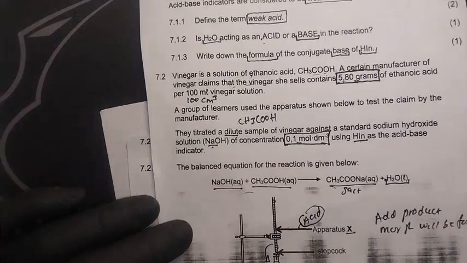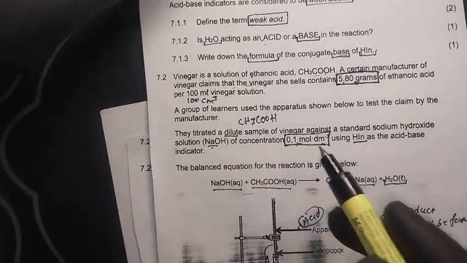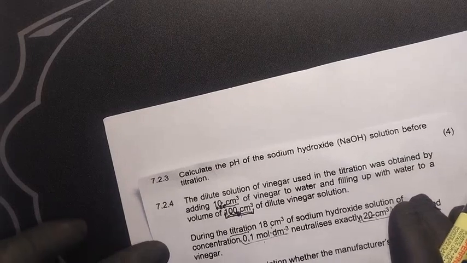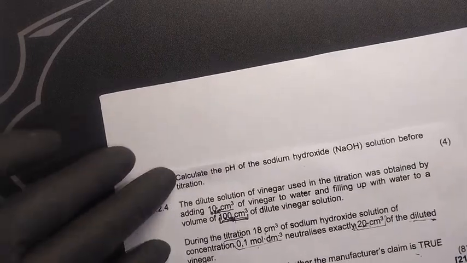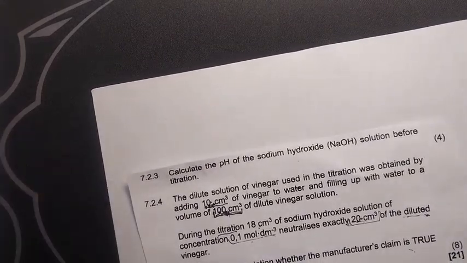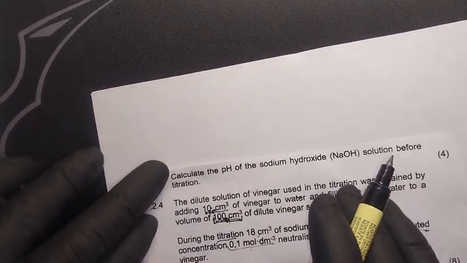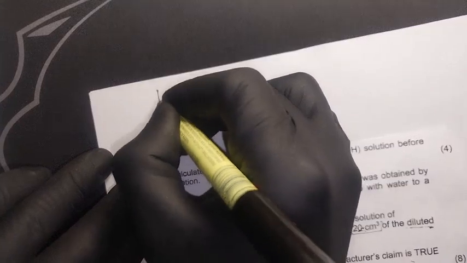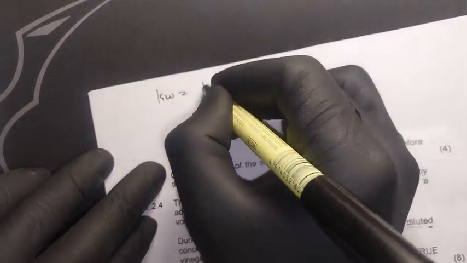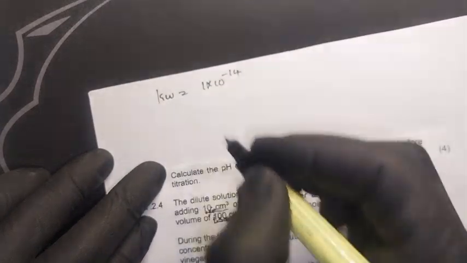They said the concentration is 0.1. So now, since we are doing it for a base, we need to remember the Kw value of the hydronium ion in water autoprotolysis. According to water autoprotolysis, the Kc, or we normally say Kw, is equal to 1 times 10 raised to negative 14.